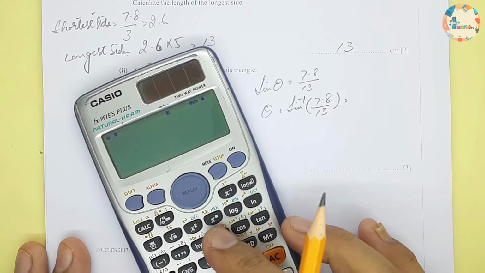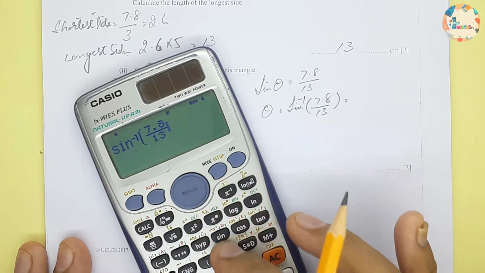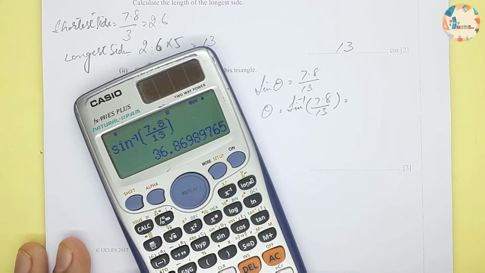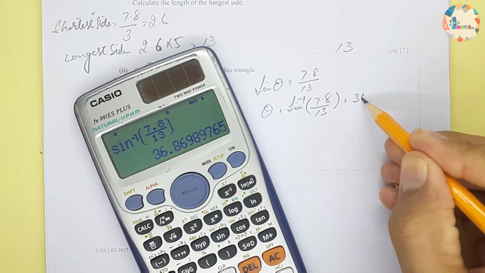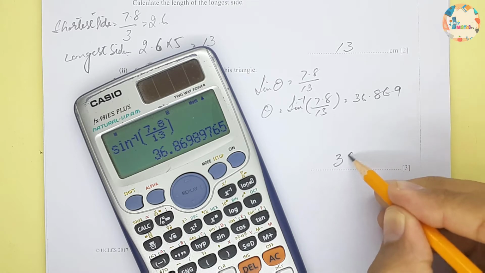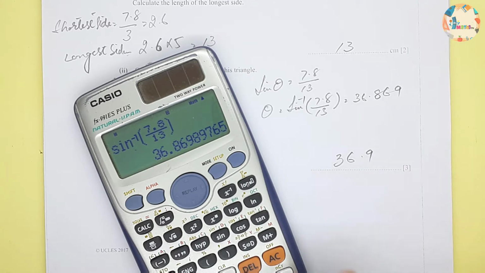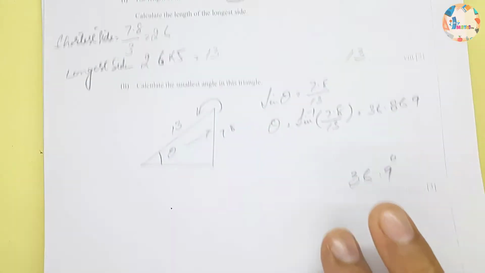So sine inverse of 7.8 divided by 13, and it will give us 36.869. So we can write 36.9 degrees. Hopefully you understood each and everything.